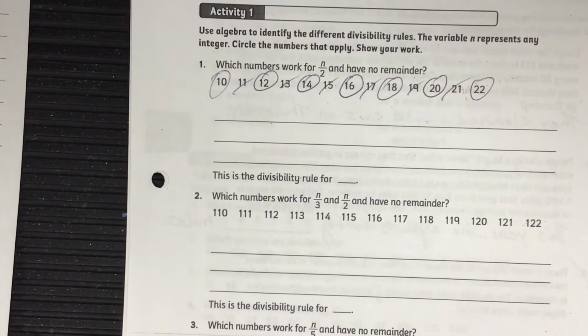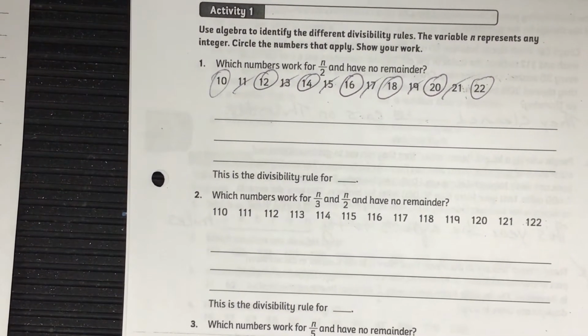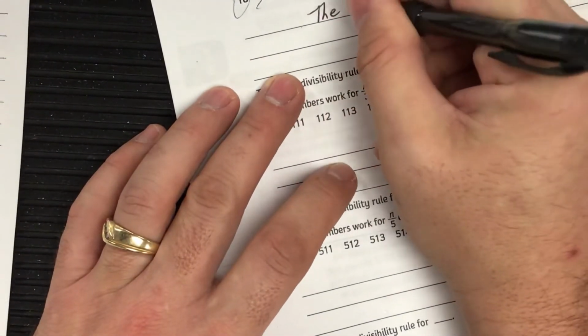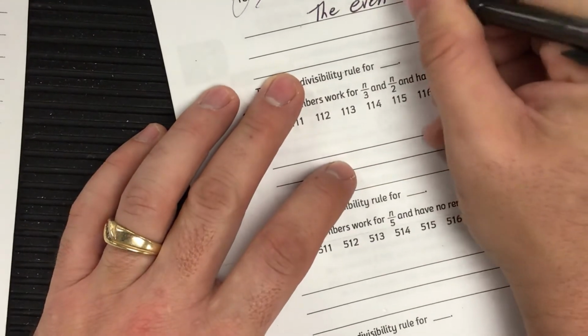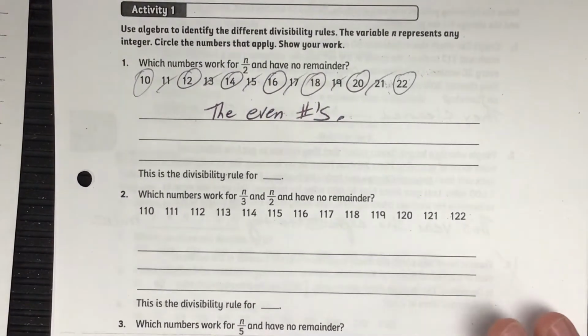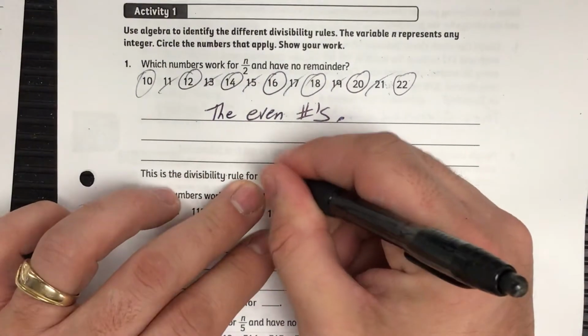Right, the even ones, obviously. Yeah, circle them. And they are obviously the even numbers. This is the divisibility rule for the number 2.